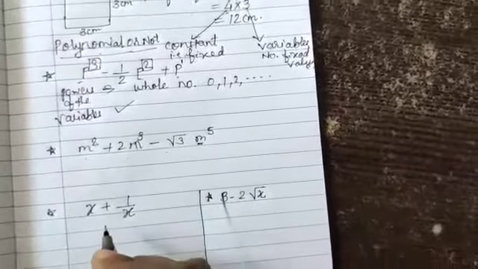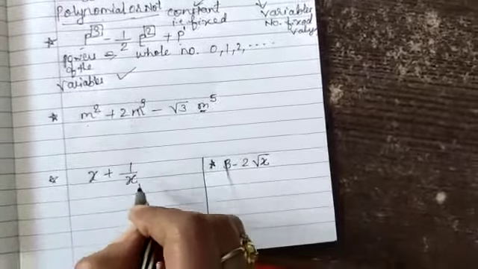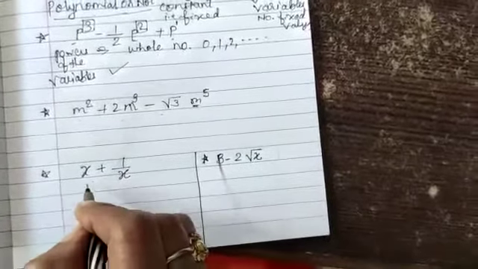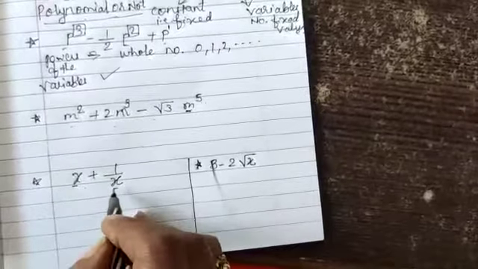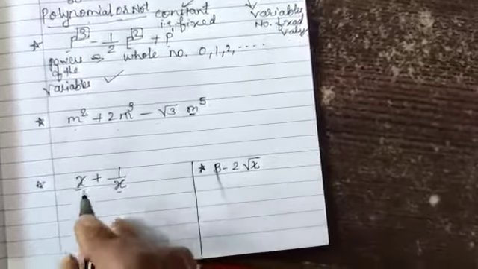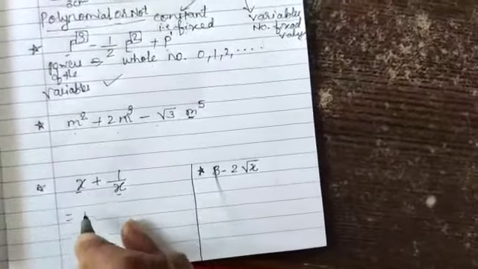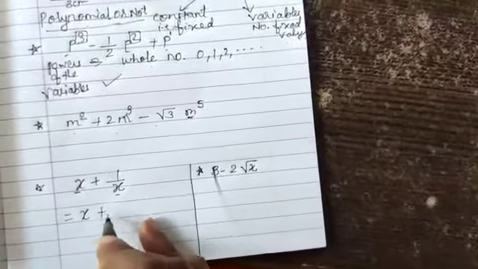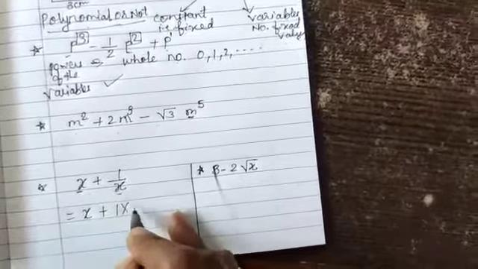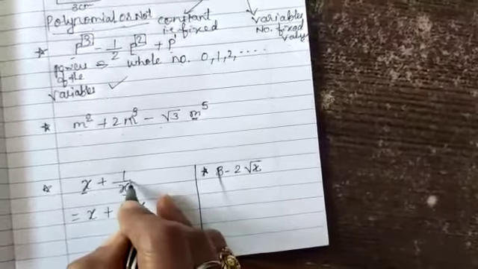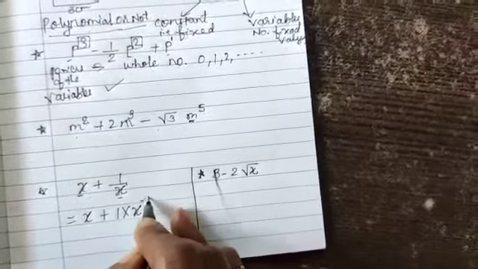Now let us take one more example, x plus 1 by x. Let us simplify this, as here the variable is in the numerator and here it is in the denominator, and you want variables in the numerator. After simplifying you can see x plus 1 into x, this division becomes, and what is the power of x here? 1, so it becomes minus 1.